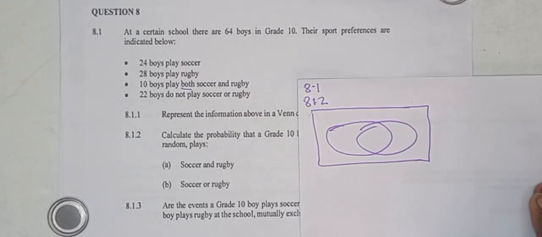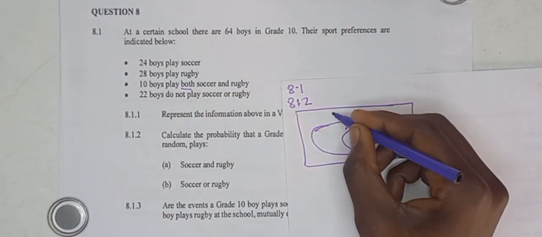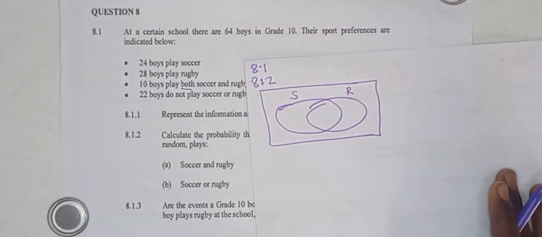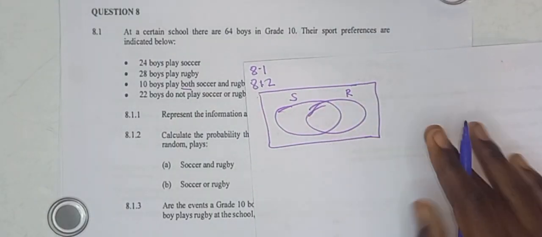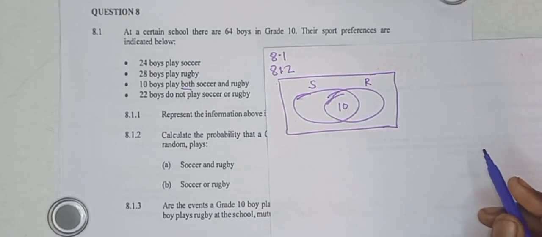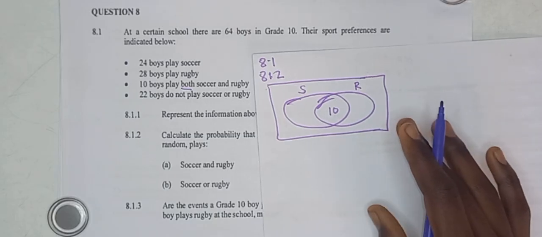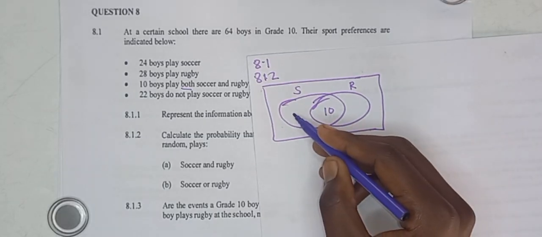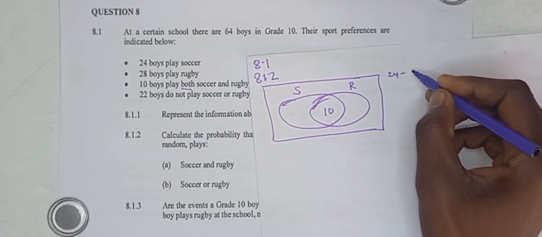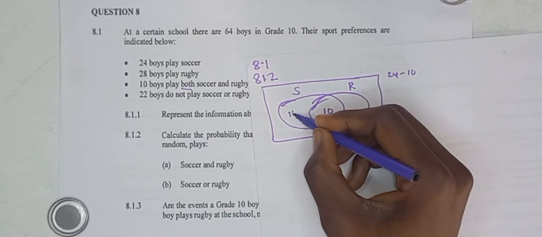One will be for playing soccer, so this will be soccer and this one will be rugby. How are we going to start? We're going to start in the middle. In the middle there are 10 boys. How many boys are playing soccer? There are 24 of them. So are we going to write 24 here? No, we're going to say 24 minus 10, because there are already 10 here, which gives us 14.